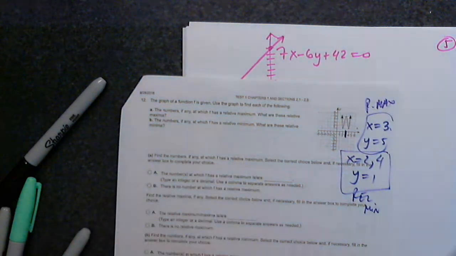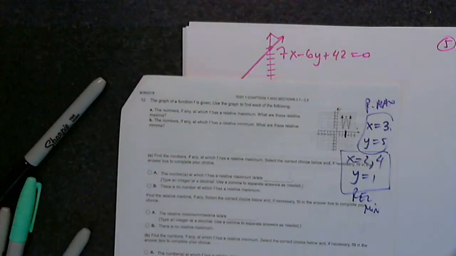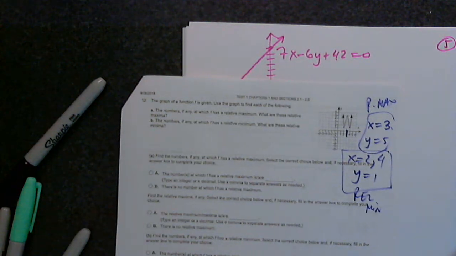So you're going to solve the 4. No, I will answer: at x equals 3, the function has a relative max. The relative max is 5. At 2 and 4, the function has a relative min, and the relative min is 1. Very good. Next question.